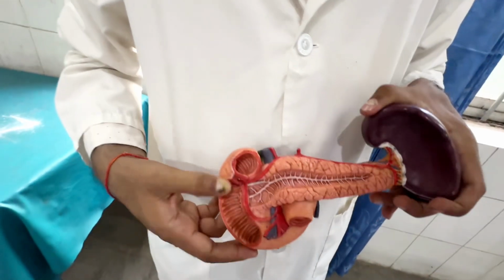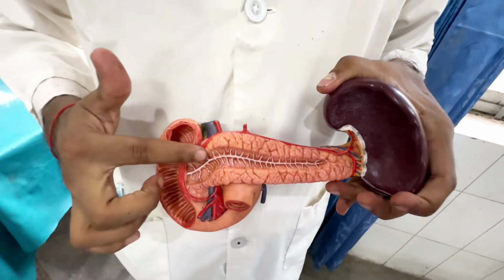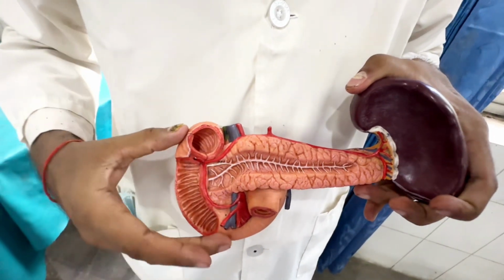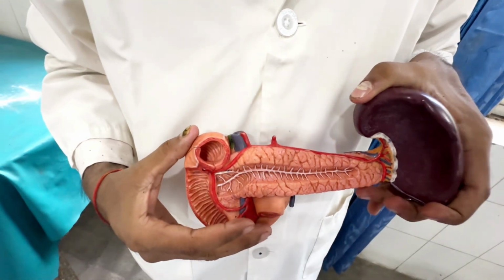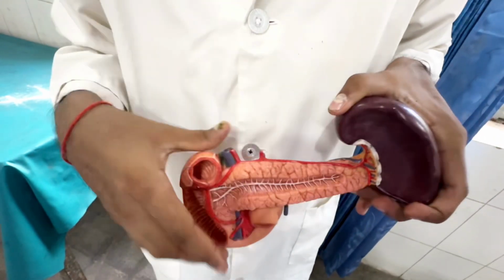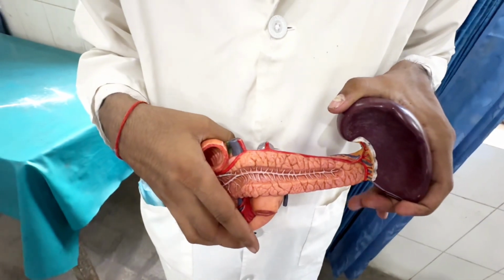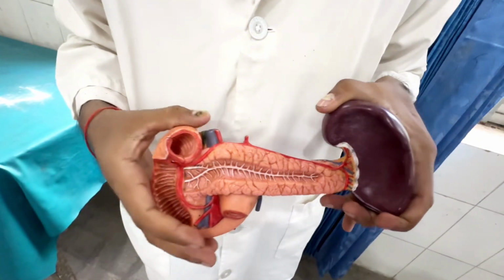This is the model of the duodenum along with pancreas and spleen. The head of the pancreas lies within the C-shaped concavity of the duodenum. The pancreas as a whole is directed upward, backward, and to the left. The long axis of the spleen is directed downward, forward, and to the left. And the superior border of the spleen is notched.